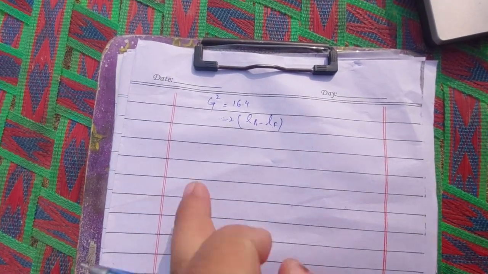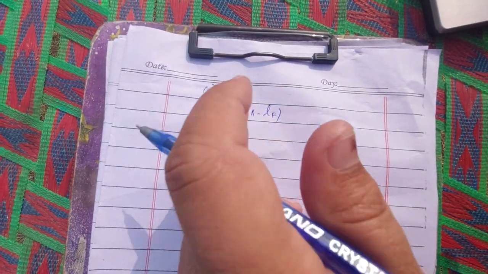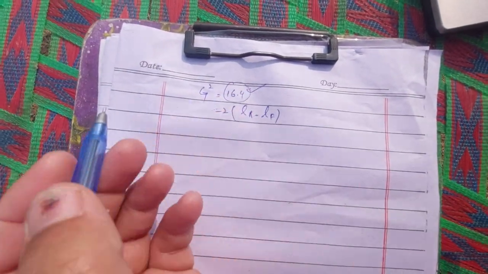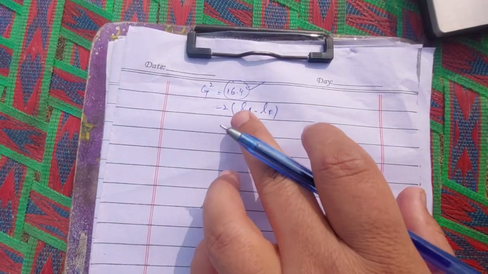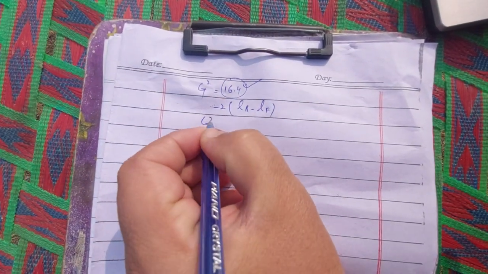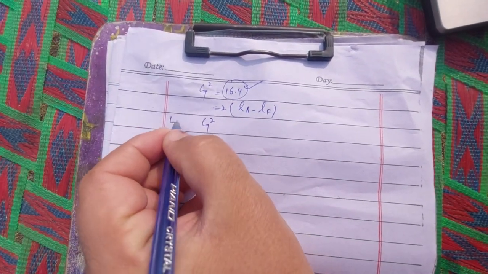These two values were given to us, and we found it to be 16.4.